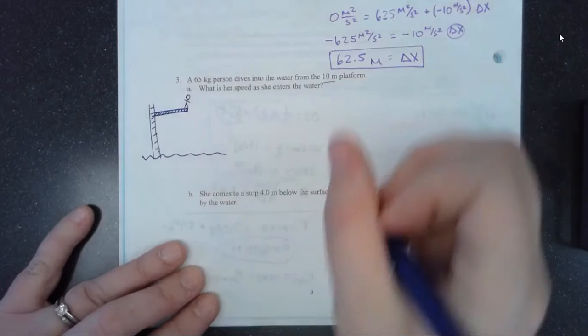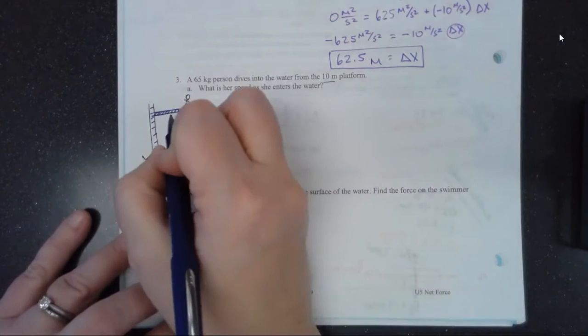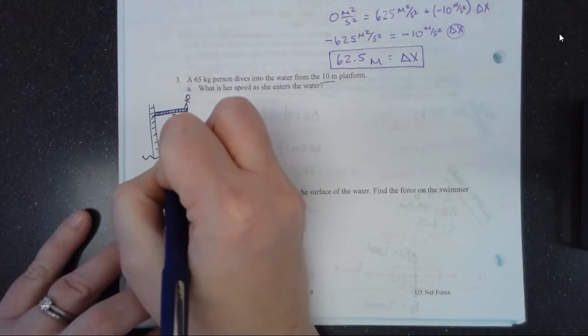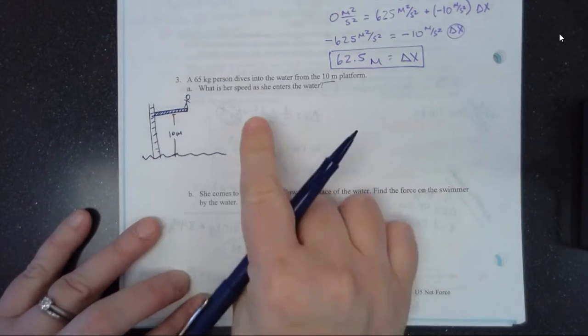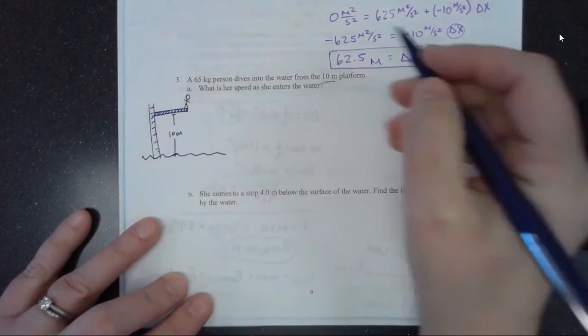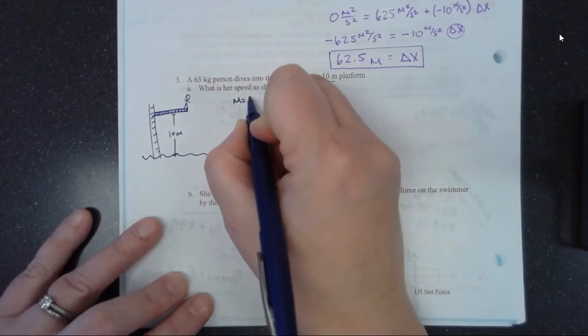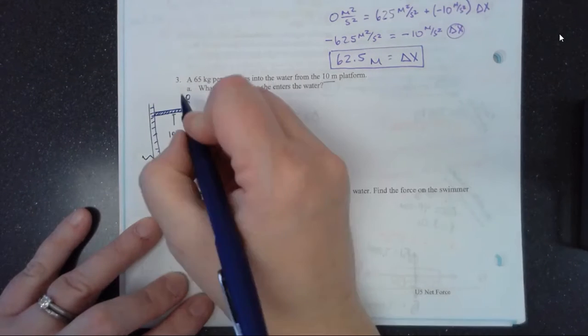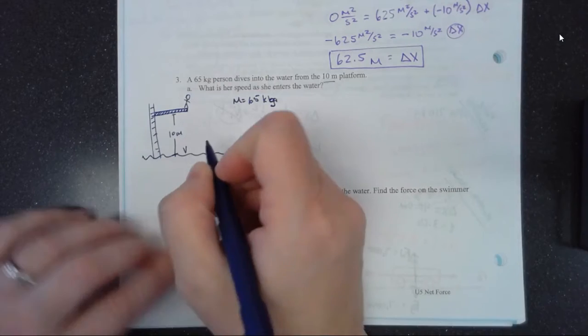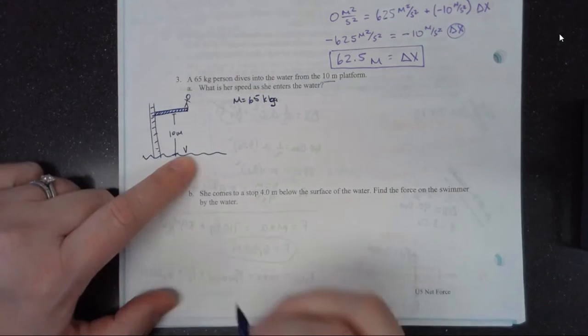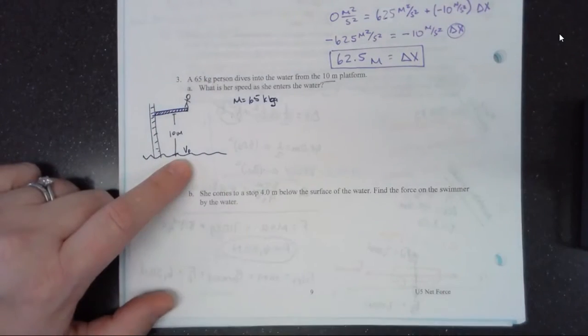So there's our person, and they're going to go off this platform that is 10 meters above the water. The person has a mass, so it's one of our force things, a mass of 65 kilograms. Whoa, too many letters. What's her speed as she enters the water? So we're trying to find the speed down here, right? Which is a little like a final velocity.